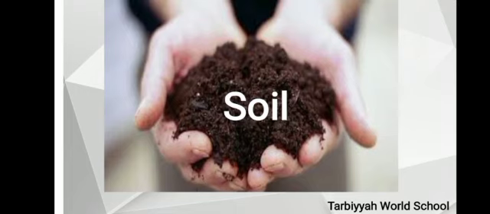Have you ever thought whether the soil is the same everywhere, in the desert, near the river, or in the hilly regions? Is the soil present in our flower pots at home different from that in which crops are grown by a farmer?